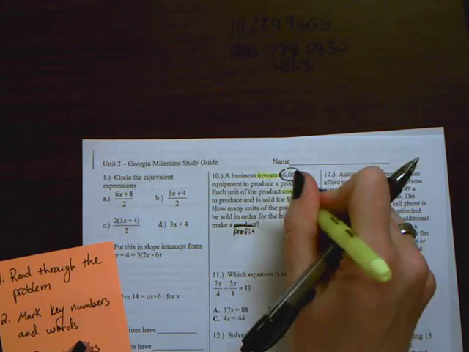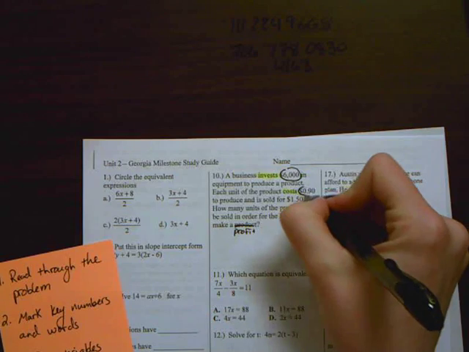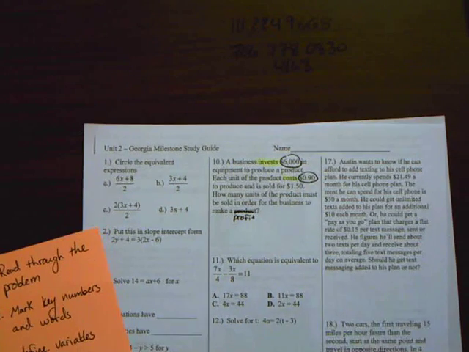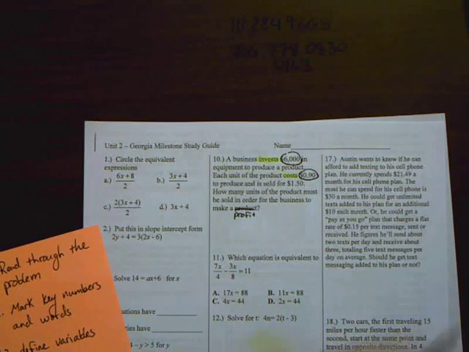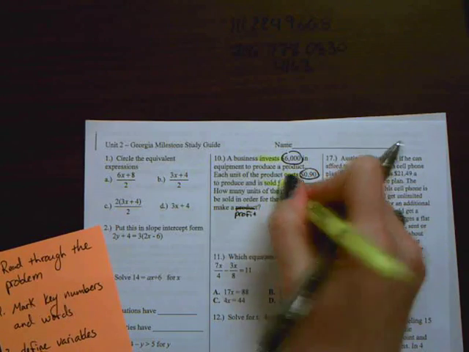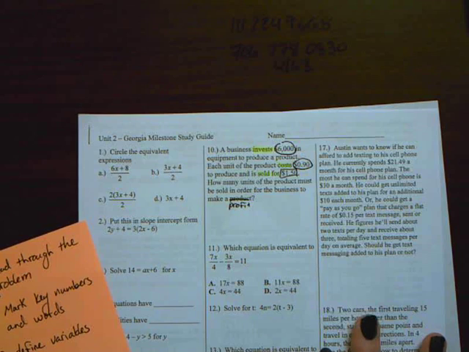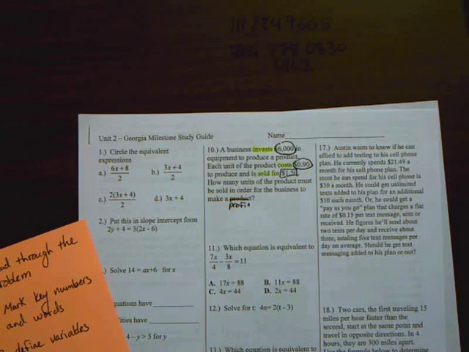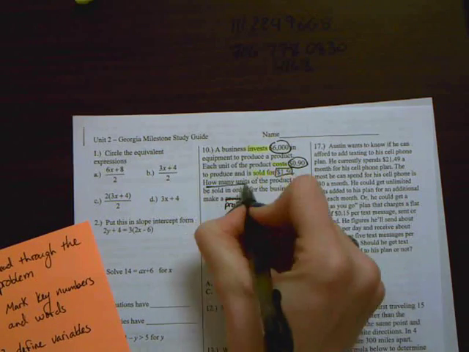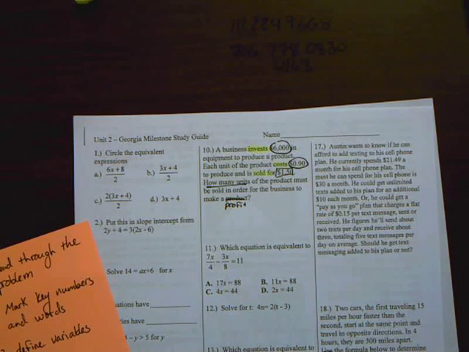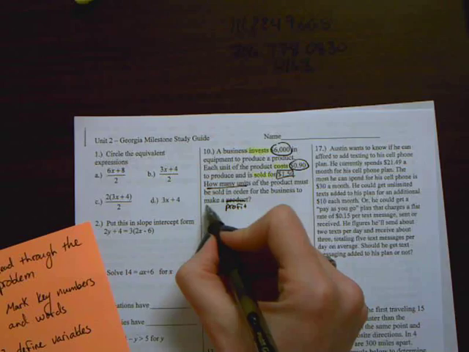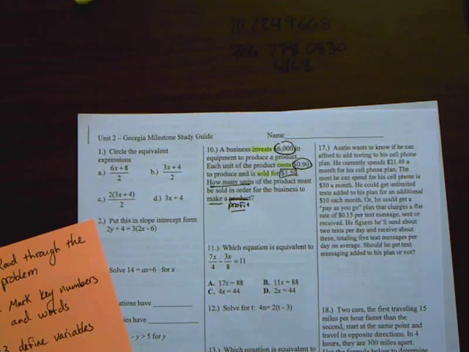And then each unit of the product costs 90 cents. That's another cost that's going to be coming out of my pocket, so I'm not making any money yet. But I sell the product for $1.50. Yay, I finally get to make some money. There's the good stuff. And what the final question is asking is how many units a business would need to sell in order to make a profit if this information is true.